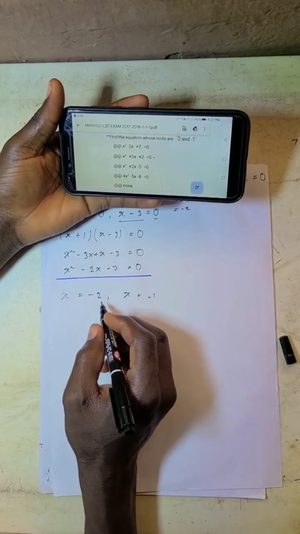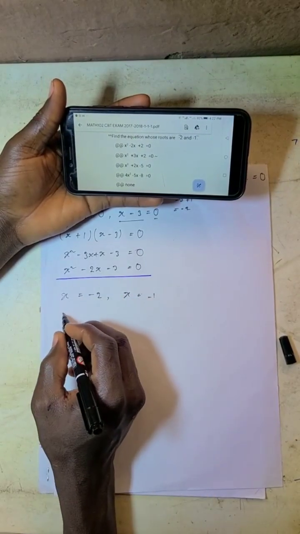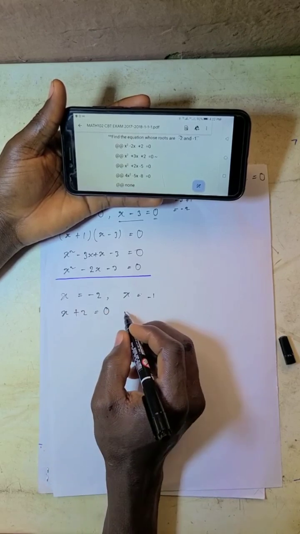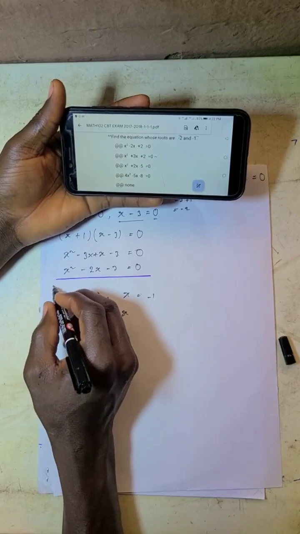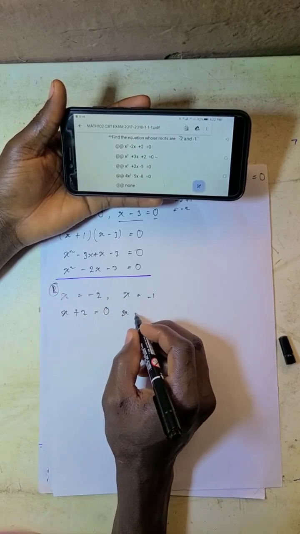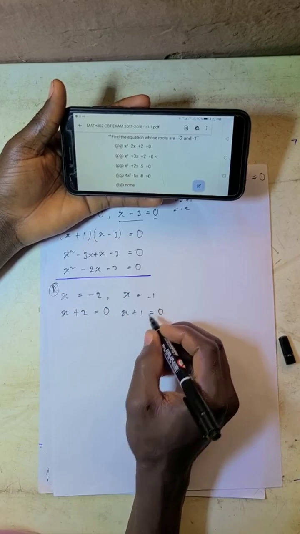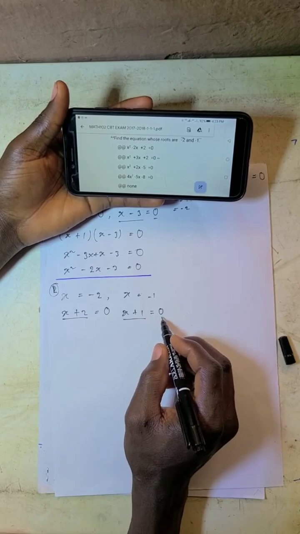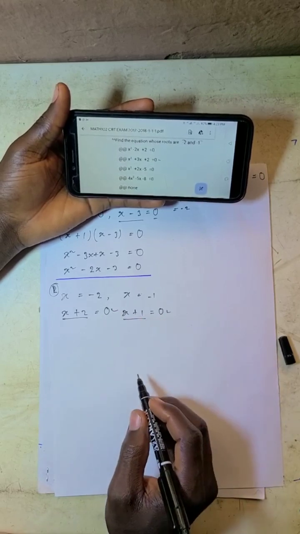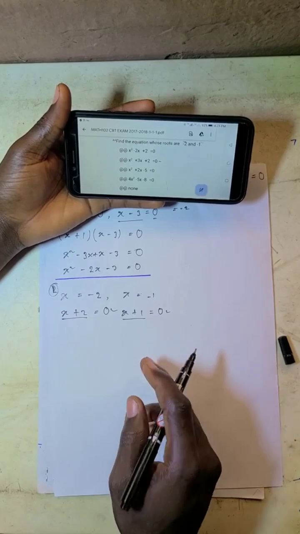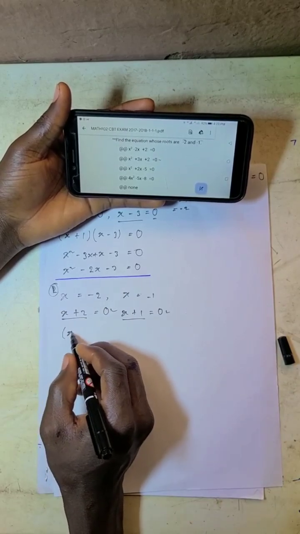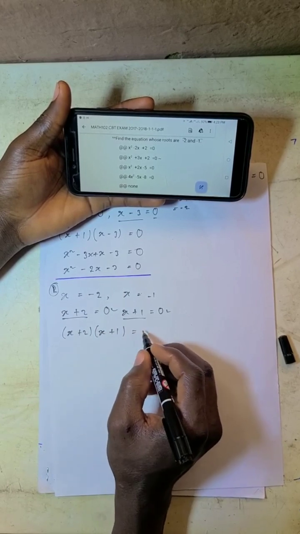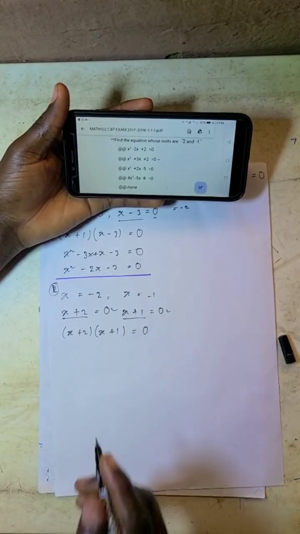Now, the next thing to do, if this is equal to that and this is equal to this, we let it come to this other side. Our x plus 2 now is equal to 0. There's nothing at this side, so it's equal to 0. This is our question 2. Now our x plus 1 is equal to 0 again. Now if x plus 2 is equal to 0 and x plus 1 is equal to 0, the two of them are equal to 0. It means if we multiply this and this together, we still get 0. So let's do that. We now say that x plus 2 into the bracket of x plus 1 is equal to 0.